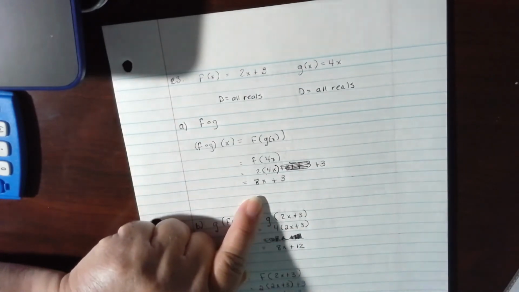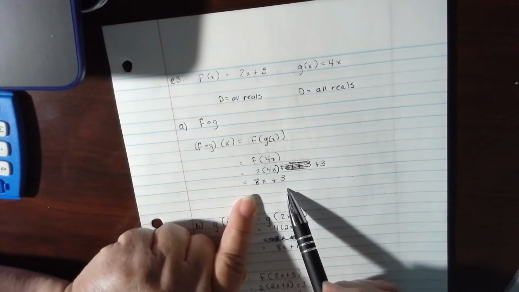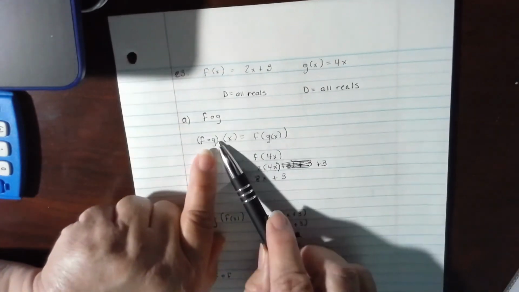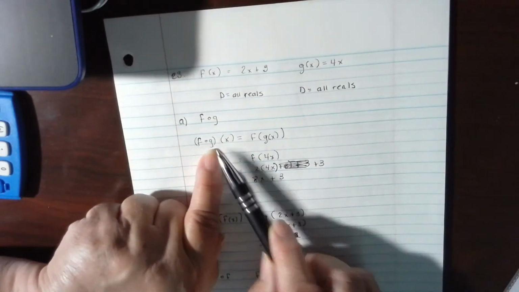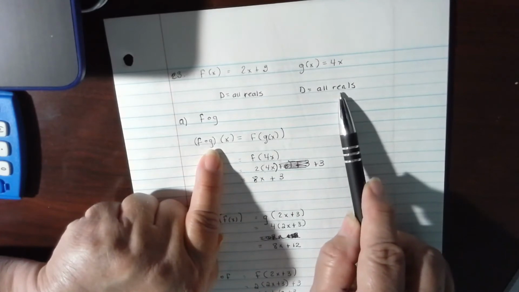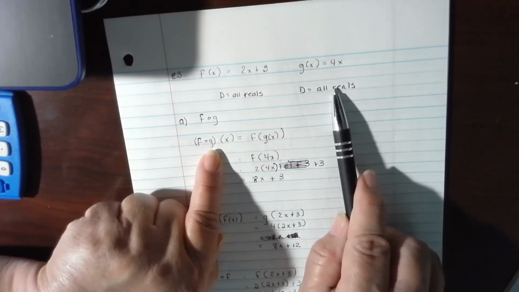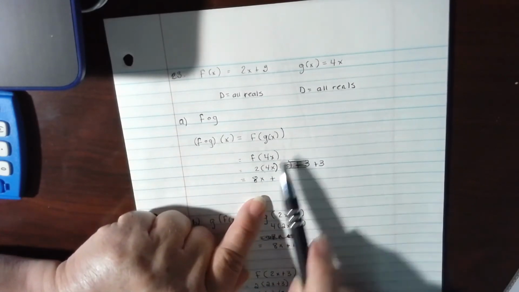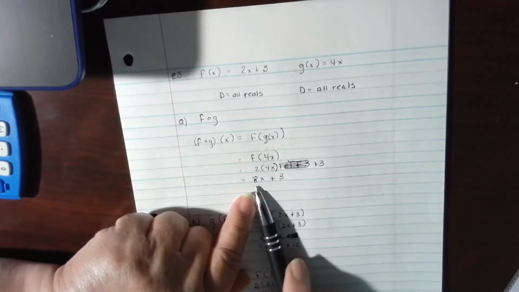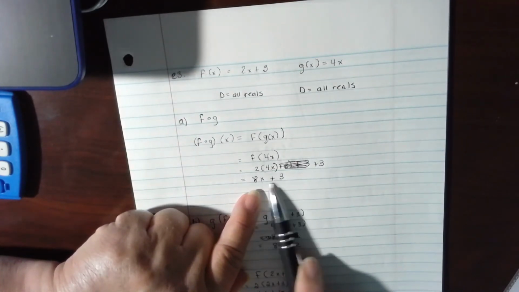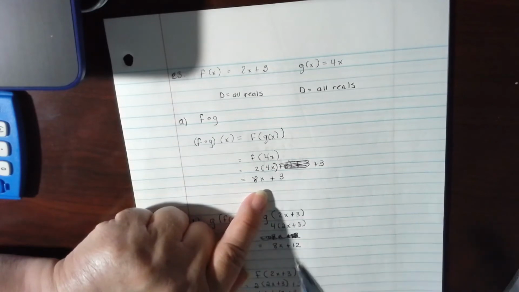Now, when you talk about the domain, you start with the domain of the inside one. So that was all reals. And then you ask, is there any part of that that won't work in this? Well, this is still all reals because there's still no denominator, no radical.